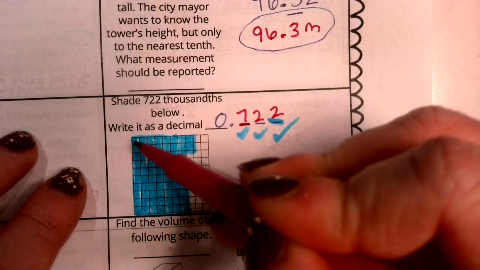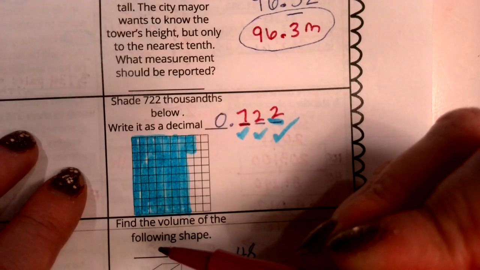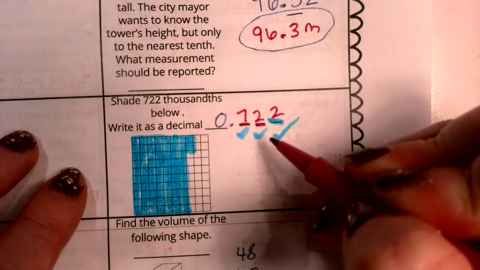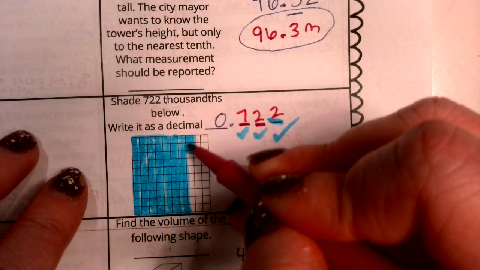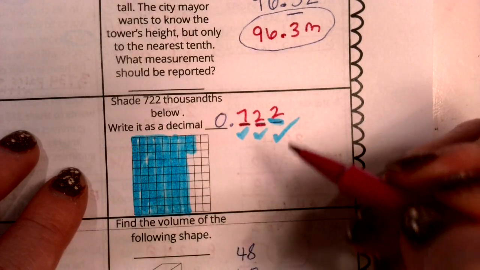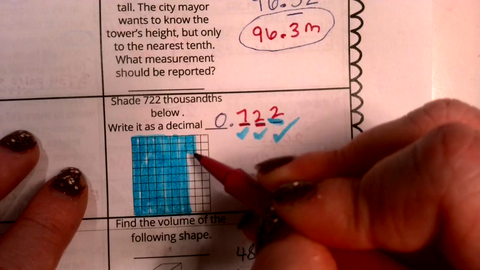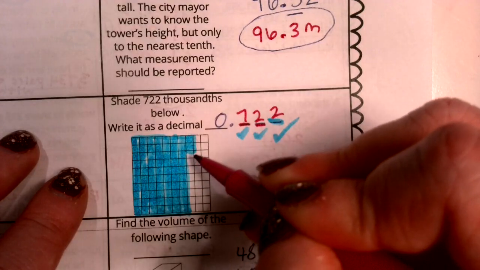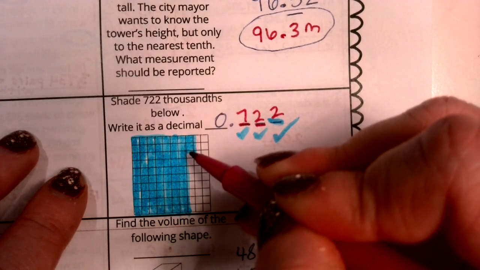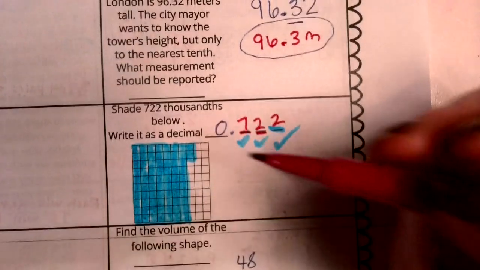This 7 means that I'm going to highlight 7 columns because each column represents 1/10, one of the 10 columns that it takes to build a whole. This 2 represents the hundredths. So I'm going to highlight 2 singles because each of those singles represents one of the 100 that it takes to build a whole. And lastly, I have a 2 in the thousandth place. I'm going to think about this one single right here on the end. If I divided this into 10 parts, I have 2 of them. That's why I just extended my shading just a smidge into that third single in this column, and that demonstrates my 2,000.